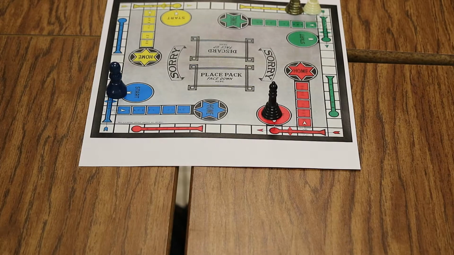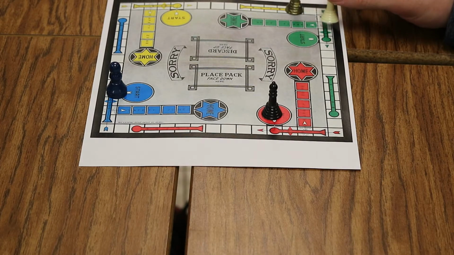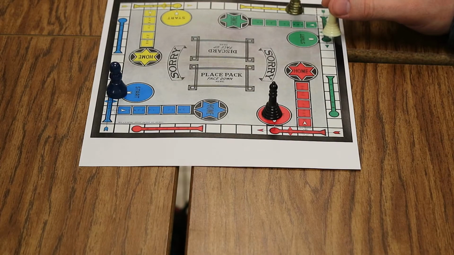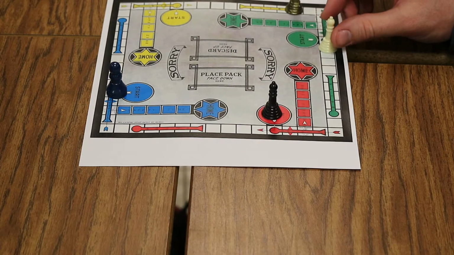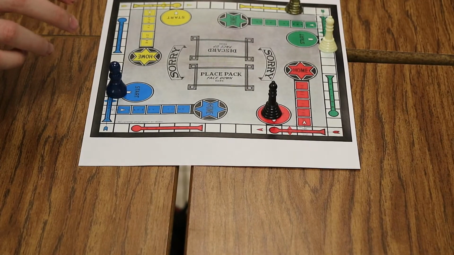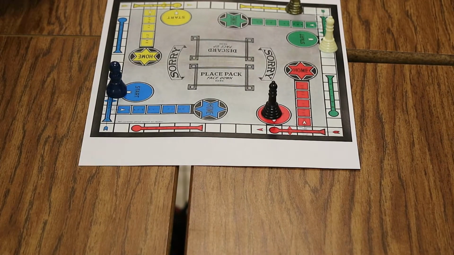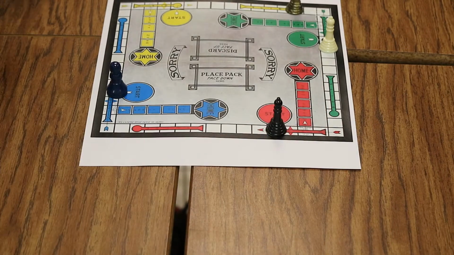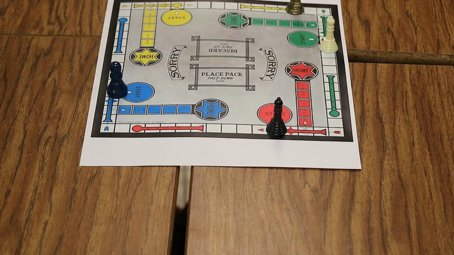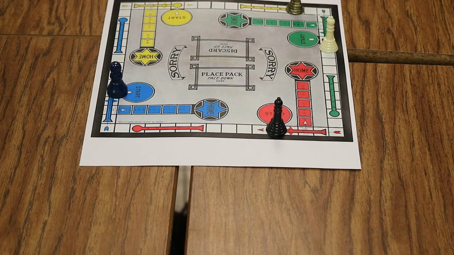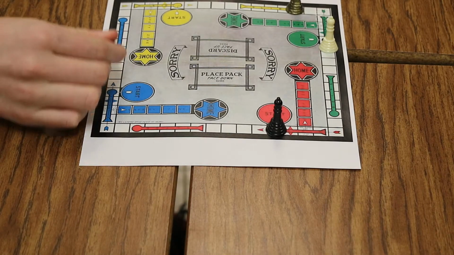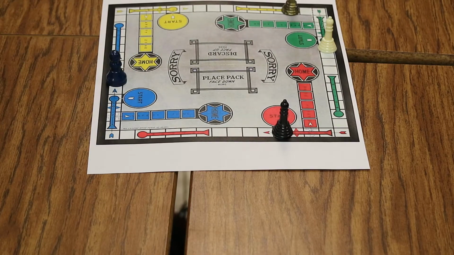4. 1, 2, 3, 4, 5, 6. All right. So remember, when you come in, you're going to home. Double. He's out. All right. Oh, come on. You get me in, I come right back out. 2. 1, 2. Well, we're all out, so it ain't gonna matter anymore.